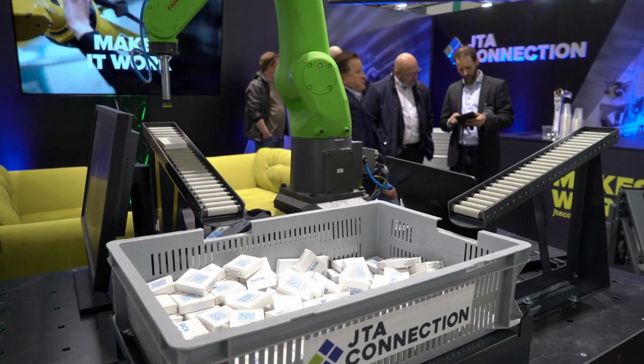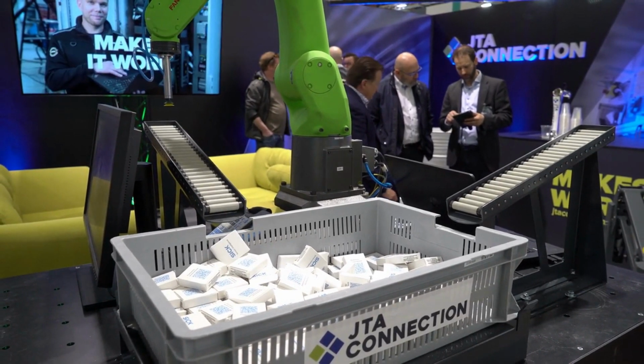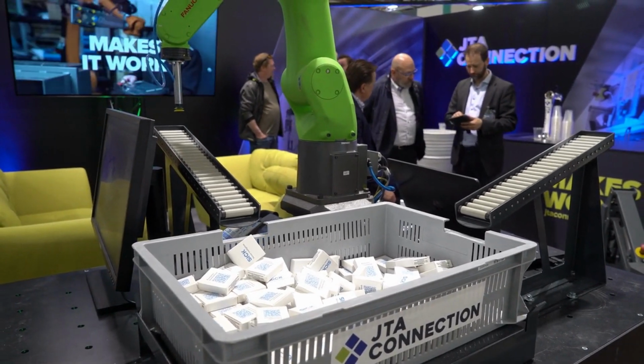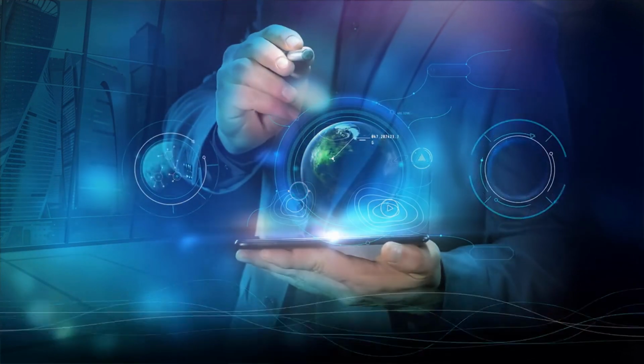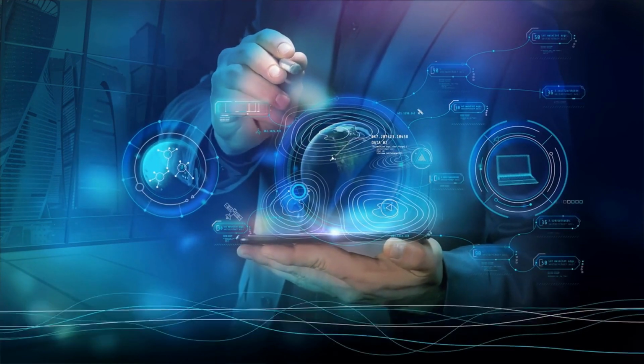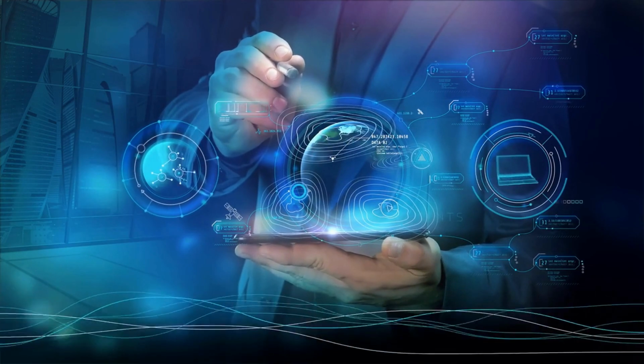This has implications across a wide range of industries, including finance, supply chain, healthcare, and even online identity. As our reliance on technology and the internet continues to grow, the importance and relevance of blockchain technology are only set to increase in the coming years.